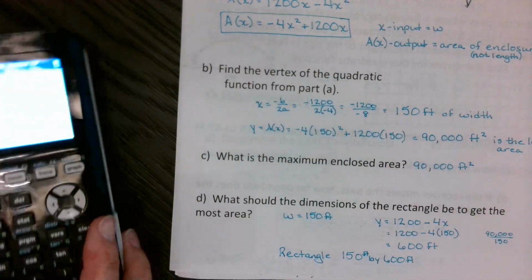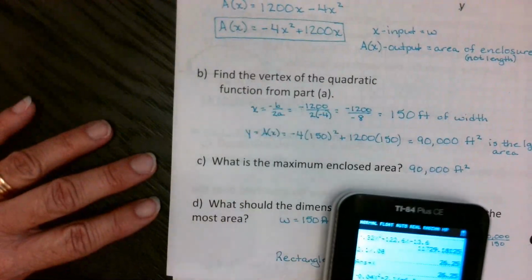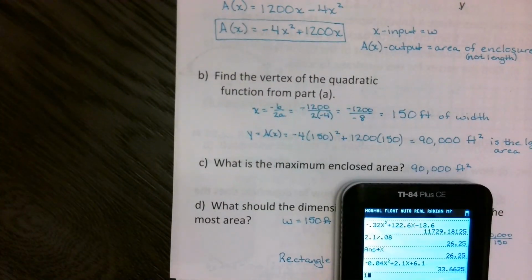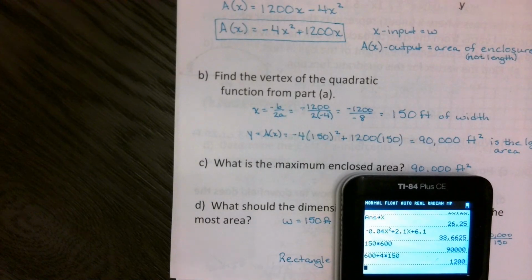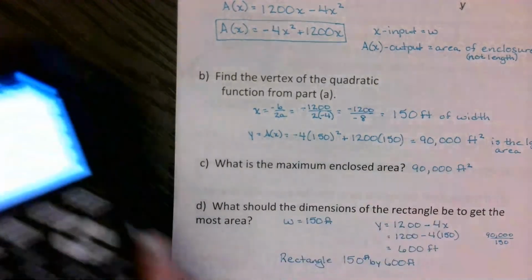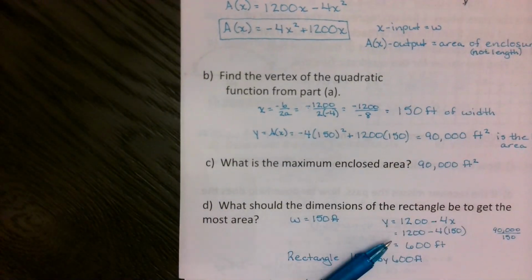Now just so you know, if you did 150 times 600, that gives us our 90,000 square feet. That's our area. And then if we did 600 plus 4 times 150, that's our perimeter, that's our fencing, and it was 1,200. Okay, that finishes up 2.2.